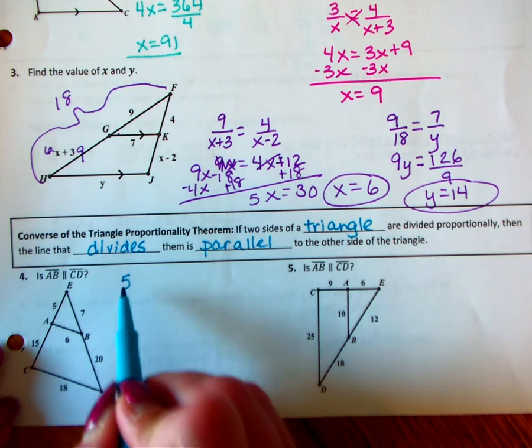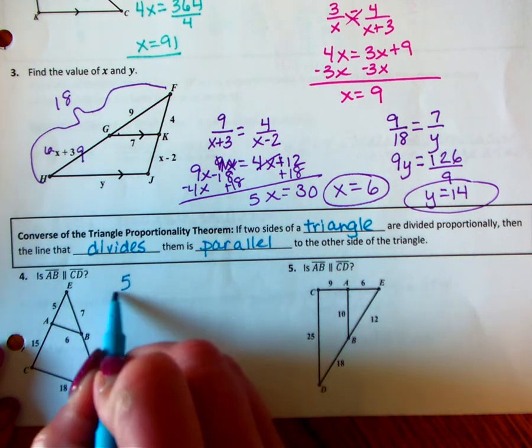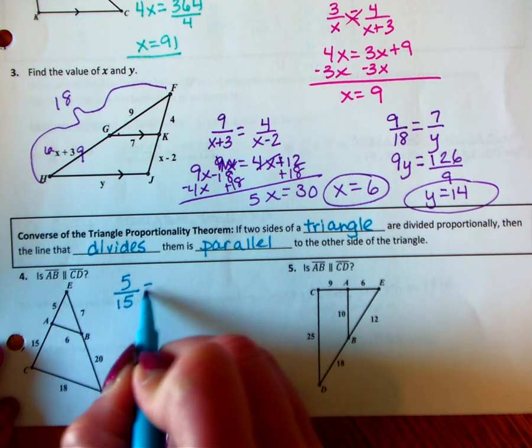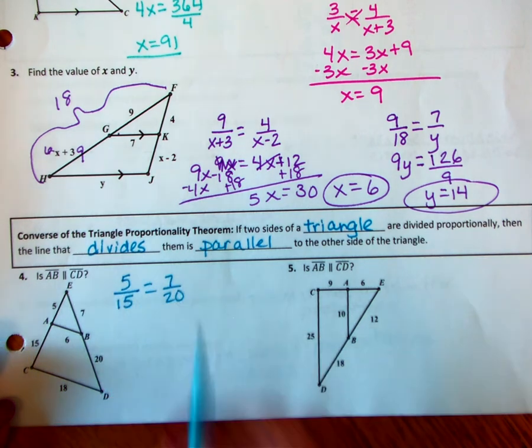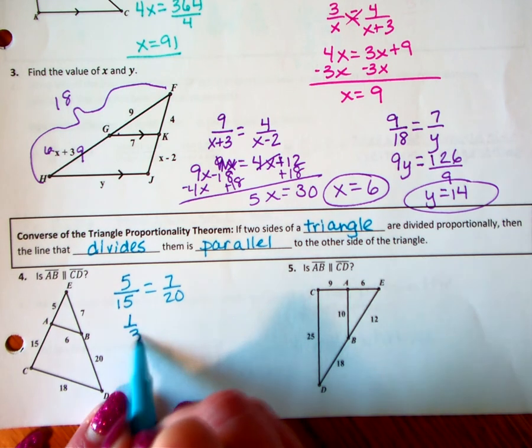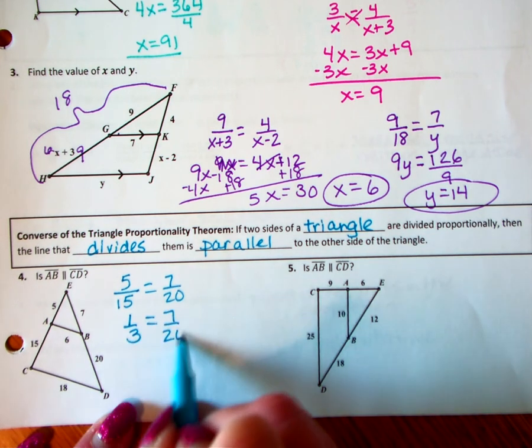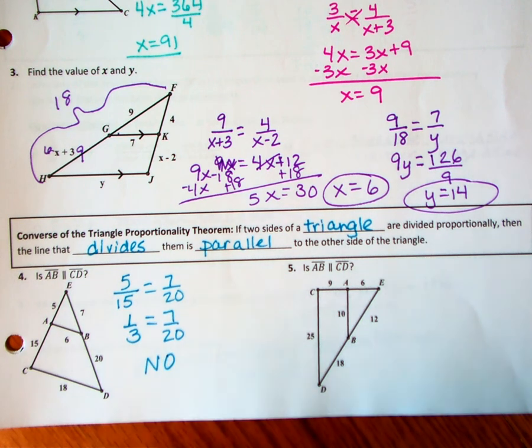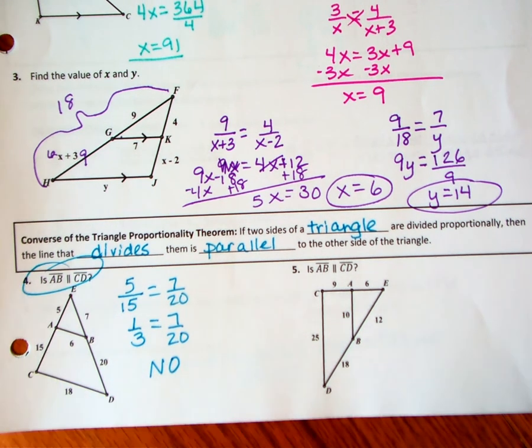Okay, so we can check using our triangle proportionality theorem: is 5 over 15 equal to 7 over 20? If I reduce, I get 1 over 3. This doesn't reduce, so my answer is no. The question was, are AB and CD parallel? The answer is no because they're not proportional.